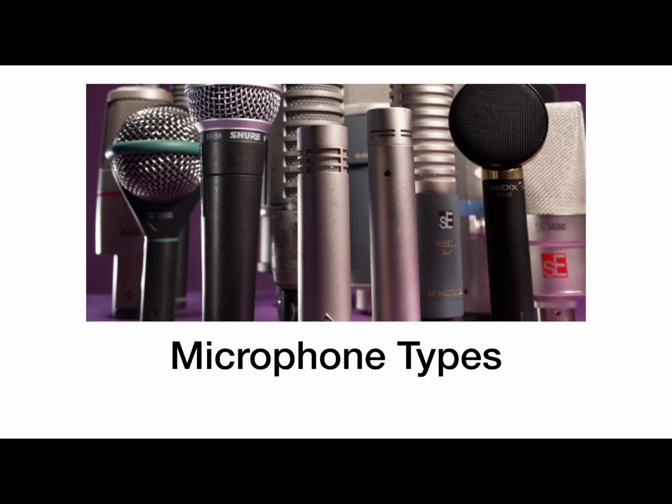Selecting the proper microphone is crucial in recording. It is fundamental to know how to choose the right microphone and where to place it. Each mic has certain characteristics and qualities which great engineers understand and know how to manipulate.